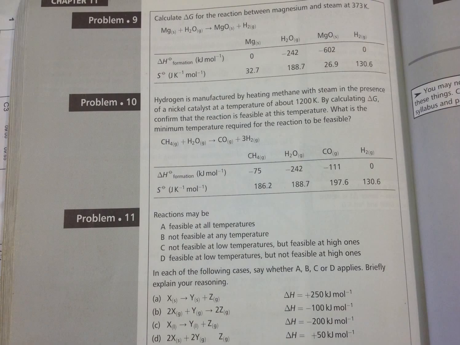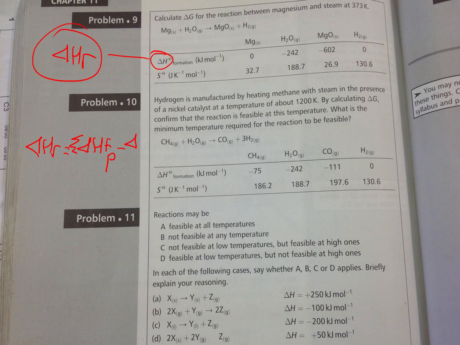Okay, so there are 3 more questions. This time you have been given delta H of formation, so you're going to have to work out the delta H of the reactions in each case using a little Hess's law. Remember, delta H of a reaction, when you're given formation values, equals the sum of the delta H formation of the products minus the sum of the delta H formation of the reactants. You'll notice up here you have 2 zero values for elements in their standard states, and in the next question you have 1 zero value for an element in its standard state.